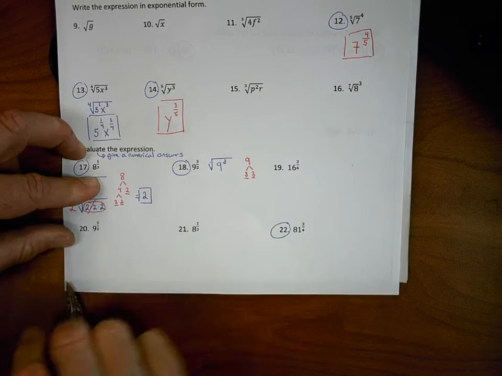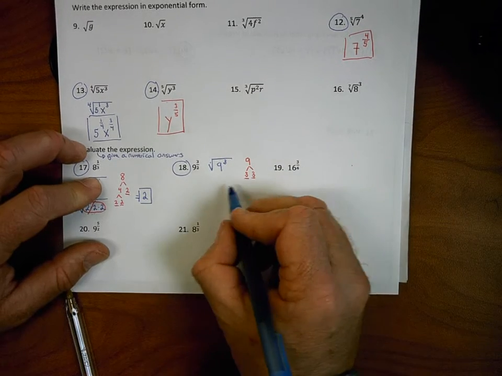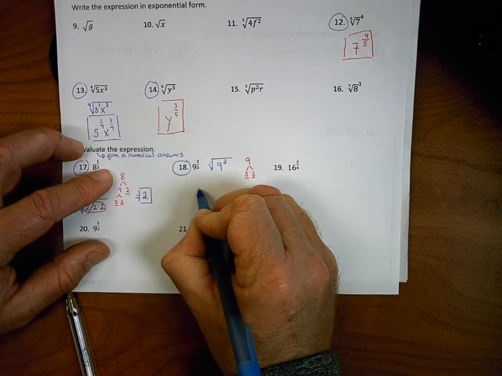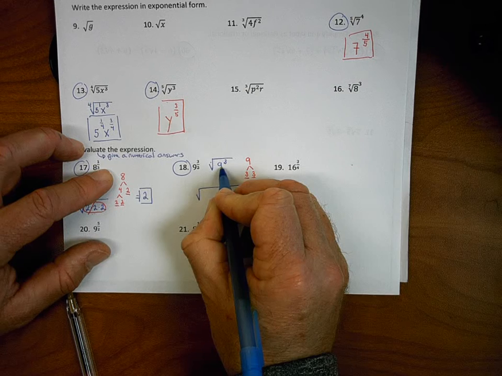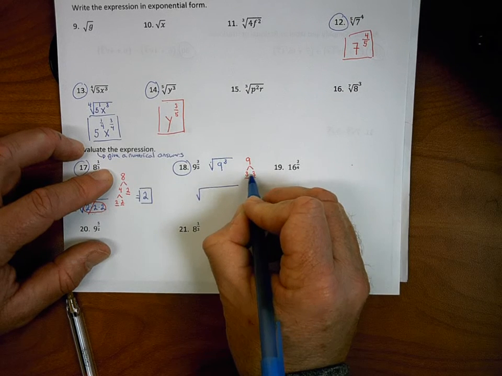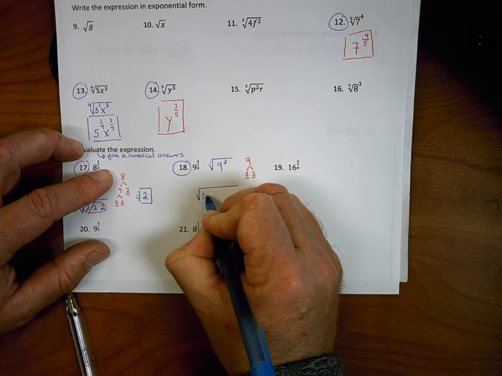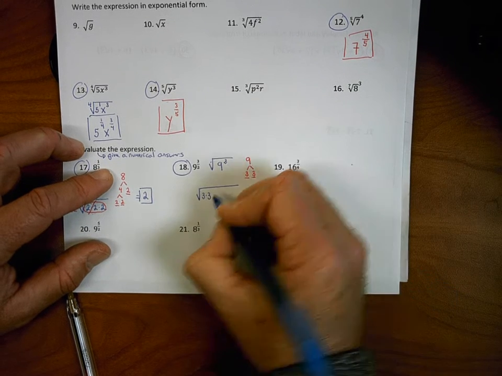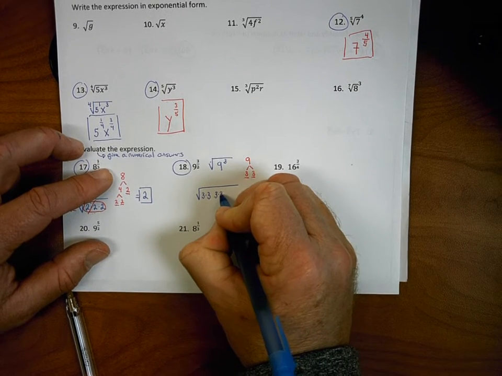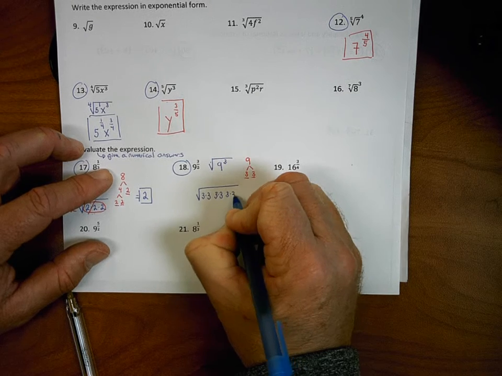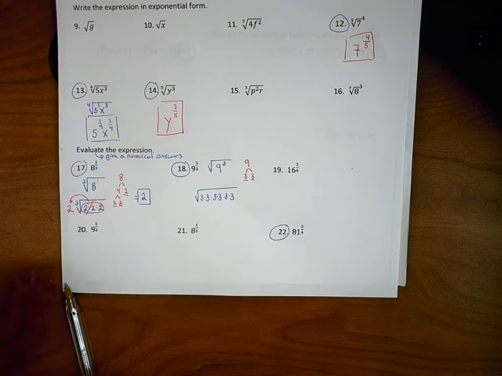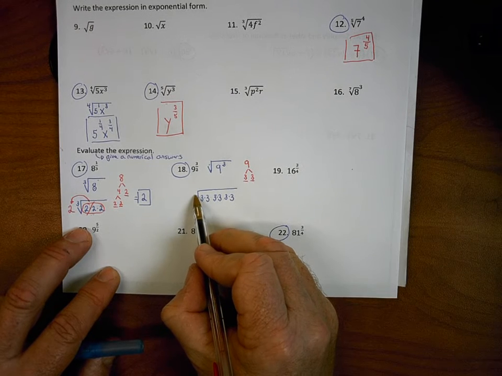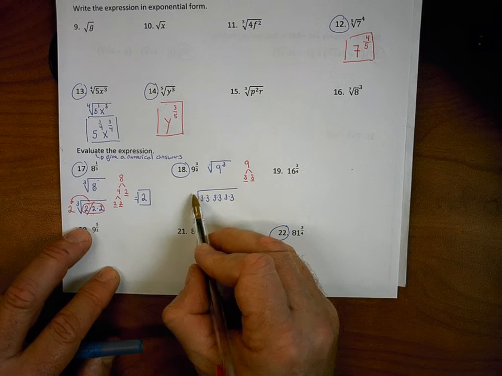Now our next step is the step that people don't like, but it's a pretty necessary step. You're going to take your radical and write it in its expanded prime factorization form. So 9 is 3 times 3. However, now that exponent of 3 tells me that I need three 3 times 3's. Once I do that, I'm ready to simplify. My index is 2, so my index tells me I need 2 identical numbers.